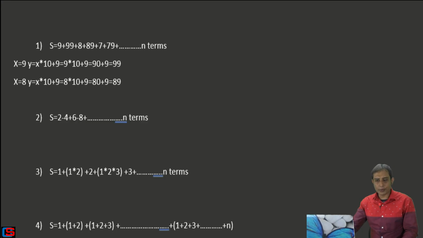Now come to the next series program, that is s equals 2 minus 4 plus 6 minus 8, like this. So there is a plus-minus combination in this series. So how is the series actually obtained? I am going to write down the individual position of each number. So 2 is the first position, 4 is the second position, 6 is the third position, and 8 is the fourth position.